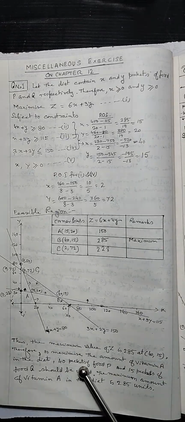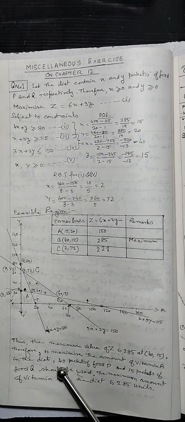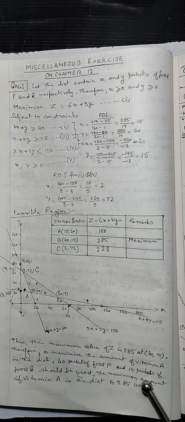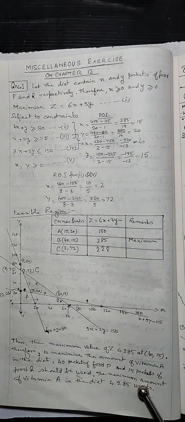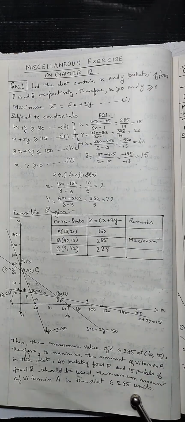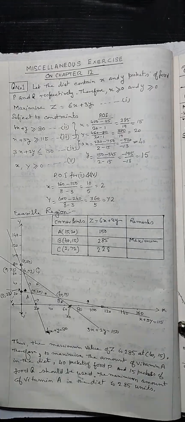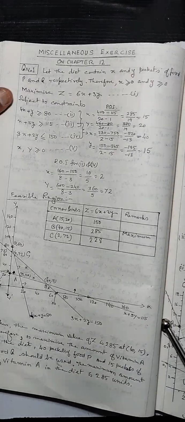Therefore, to maximize the amount of vitamin A in the diet, 40 packets of the food P and 15 packets of the food Q should be used. The maximum amount of vitamin A in the diet is 285 units. In this way, this question is completed. Now proceed to question number 2.